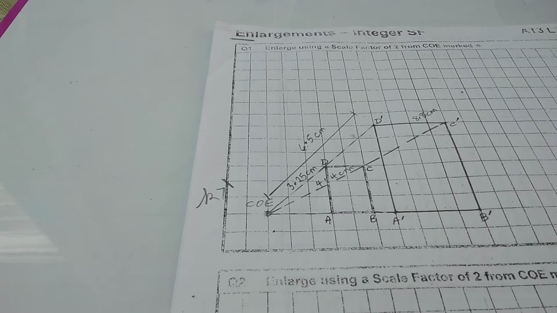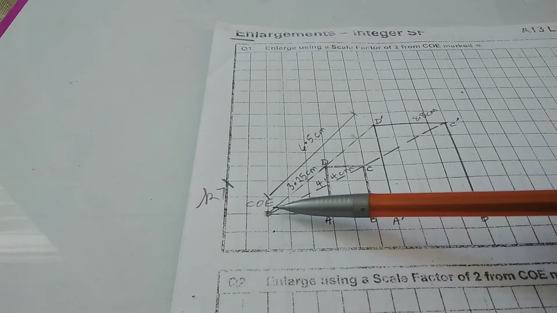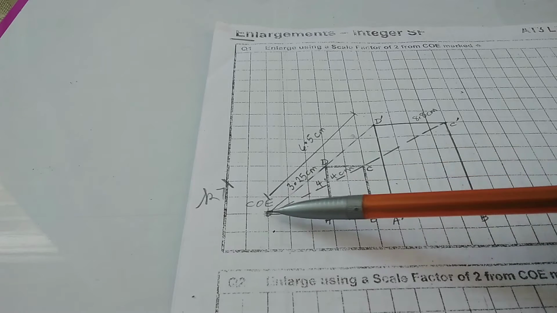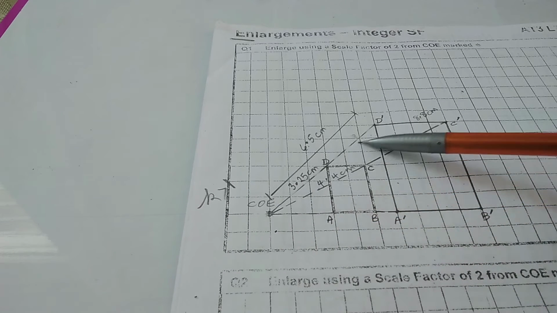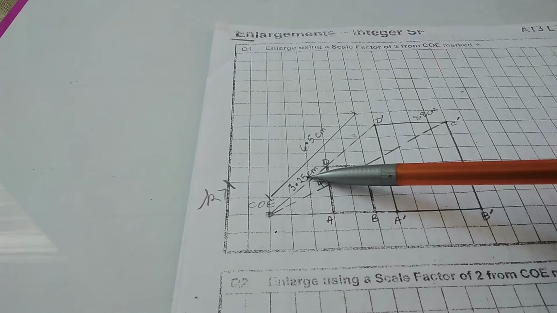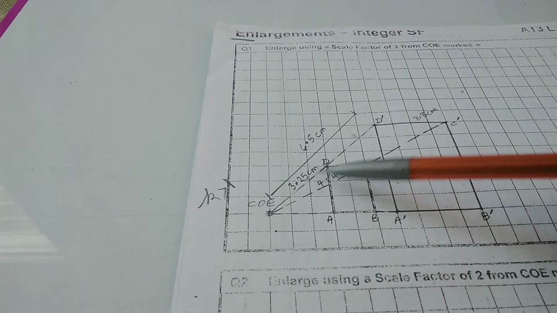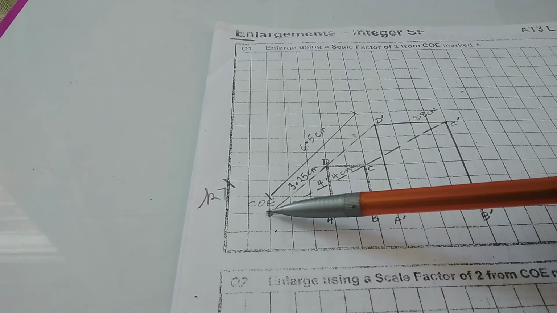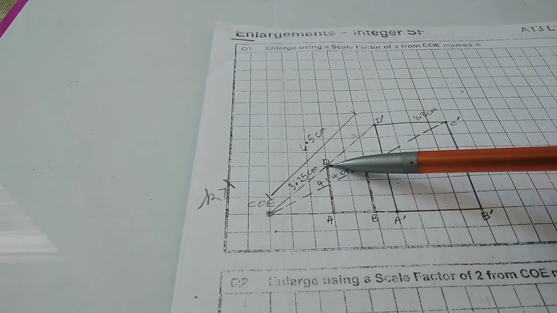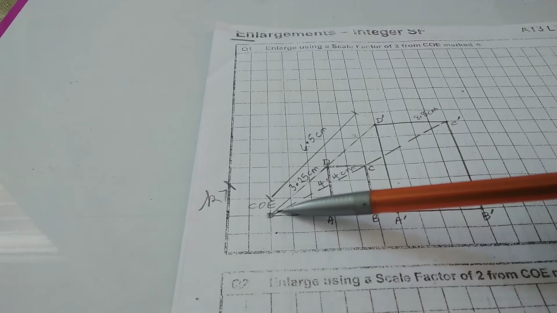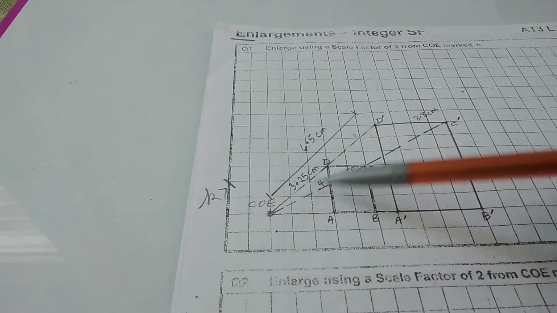Now, how did I plot this? There are various ways to look at it. Some persons draw a line from the center of enlargement to the object, and here it measures 3.25. So you'd have to measure until you get 6.5, because 3.25 times 2, which is the scale factor, gives us 6.5. So we notice that from the center of enlargement to the object is 3.25, and from the center of enlargement to the image is twice the length.